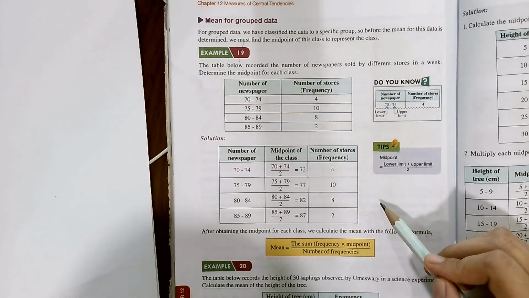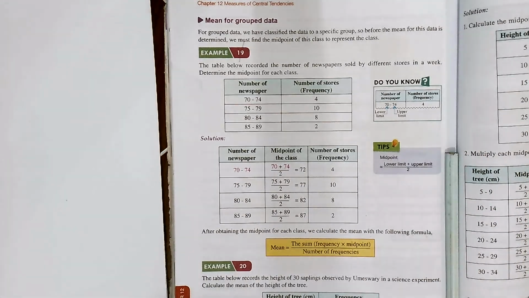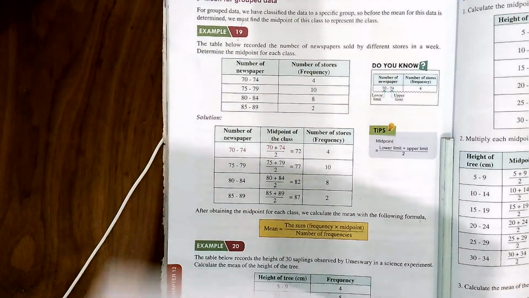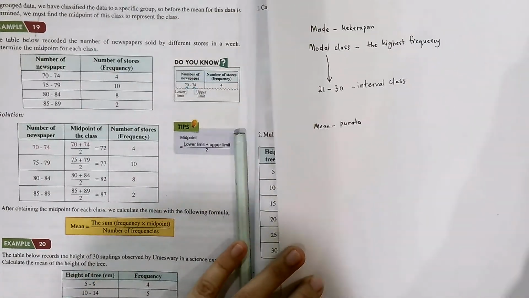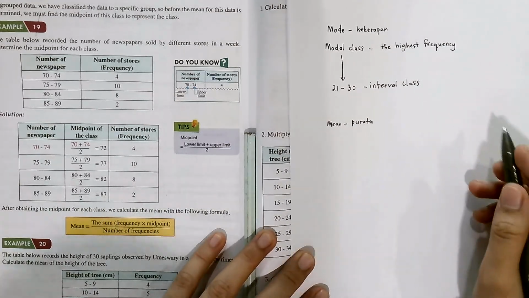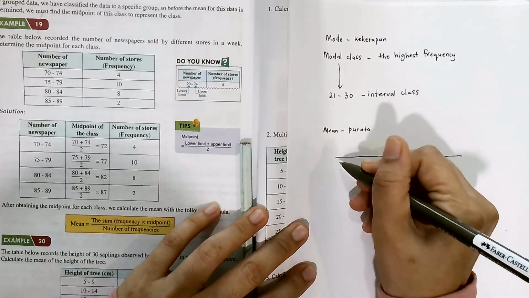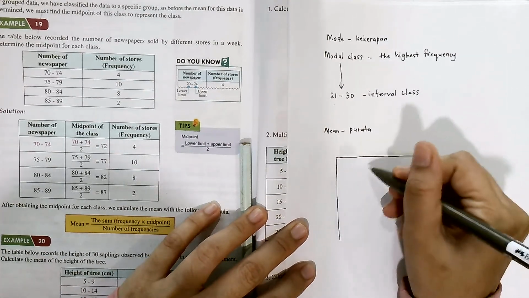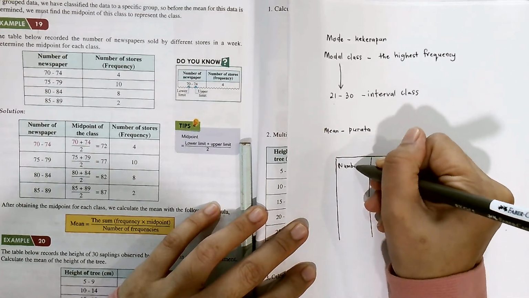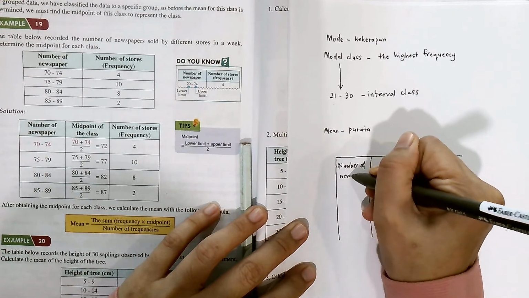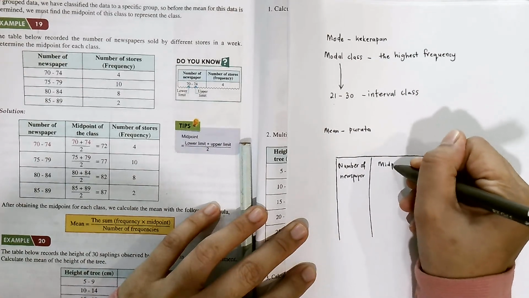So, untuk cari mean untuk example 19 ni, apa yang pelajar kena buat adalah pelajar kena cari jumlah frequency time midpoint. So, kita kena buat satu lagi kolom. Okay, ini kolom number of newspaper. Okay, midpoint.